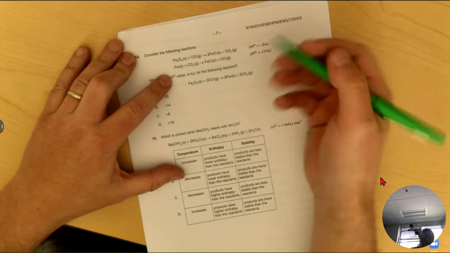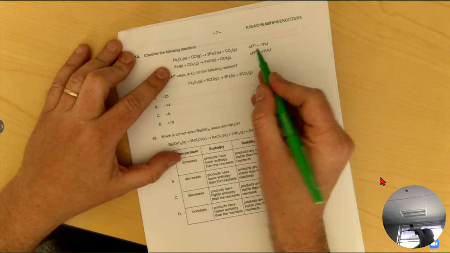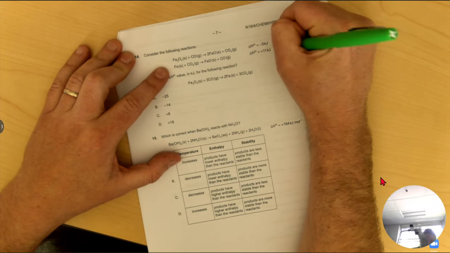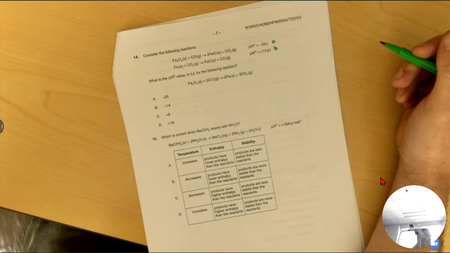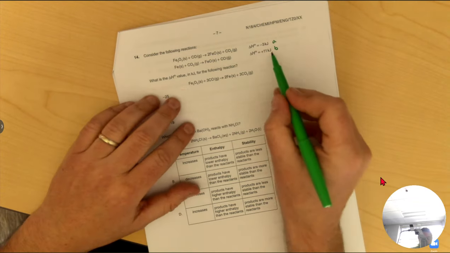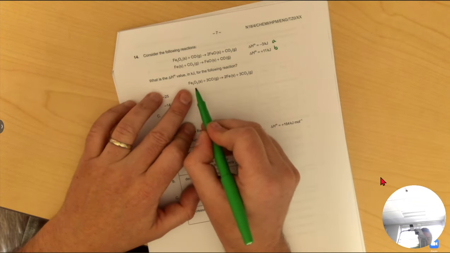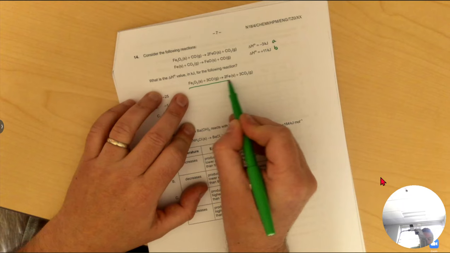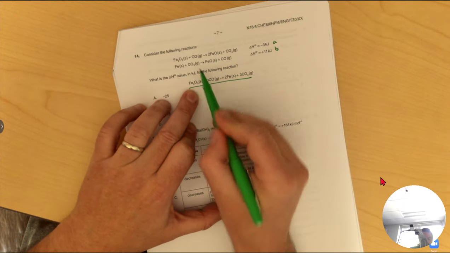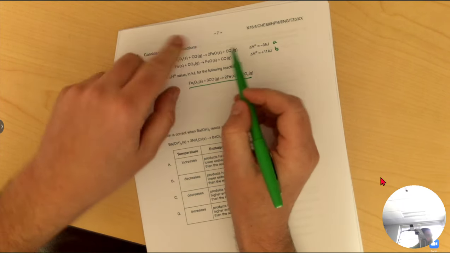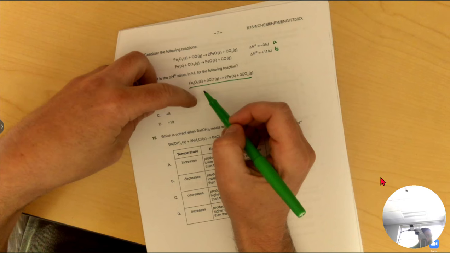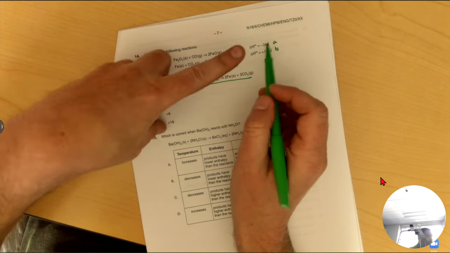I can already tell this is going to be Hess's law, right? When I do these, I like to label the delta H's as A, B, and C. And then to figure out what we're going to do to these, we have to look at our overall equation, find reactants in our steps, and manipulate the steps to make it match. And then we manipulate delta H.